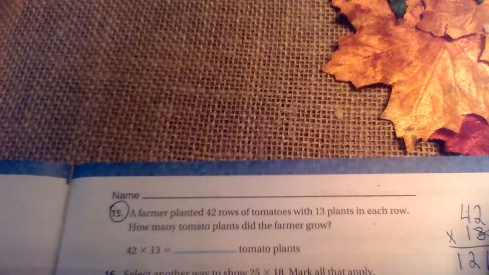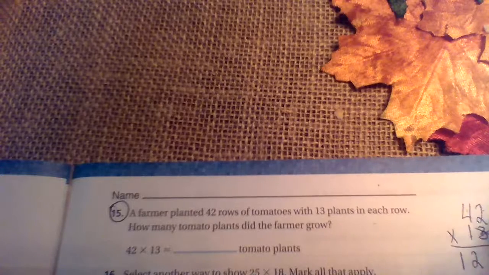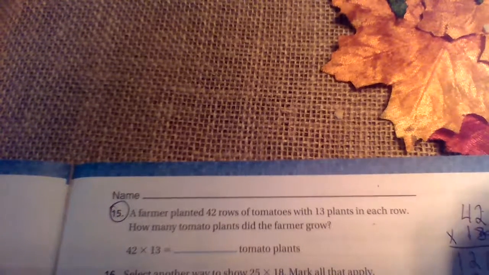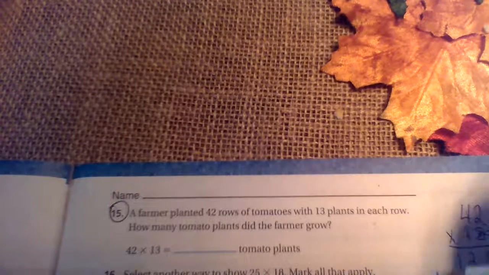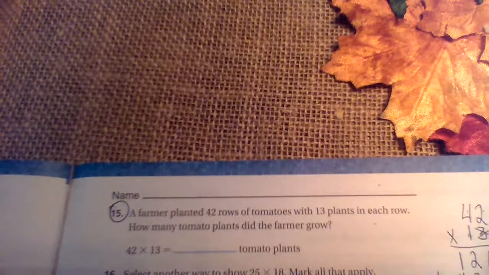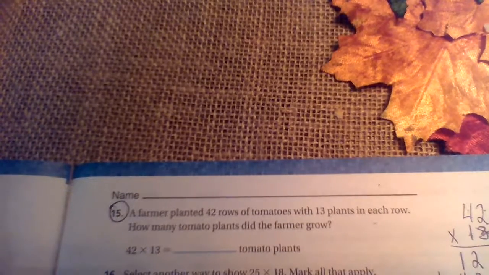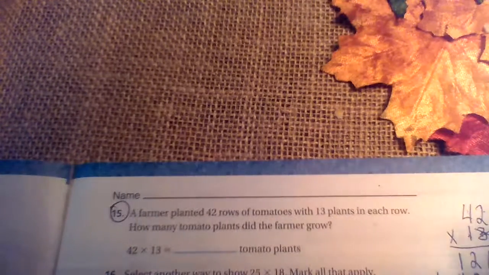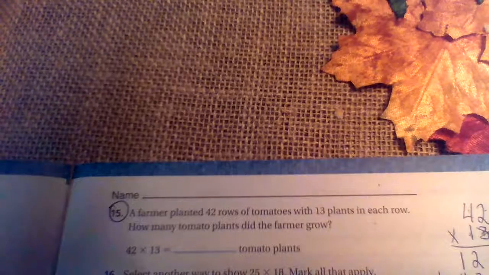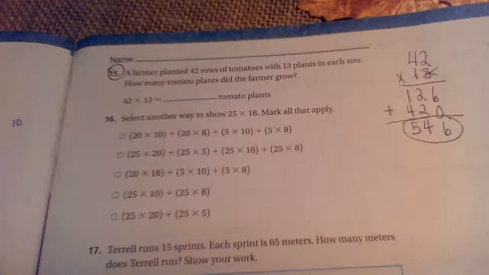I'm going to start multiplying here. 1 times 2 is 2. 1 times 4 is 4. And then we're going to add the 2 levels together. We have 6, 4, then 5. And 546 would be my total number of tomato plants. Whoopsie. 546. I'm sorry. Sorry you couldn't see that. All right, let's go on.